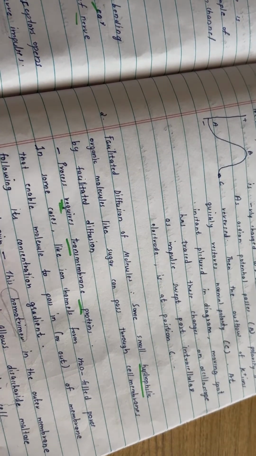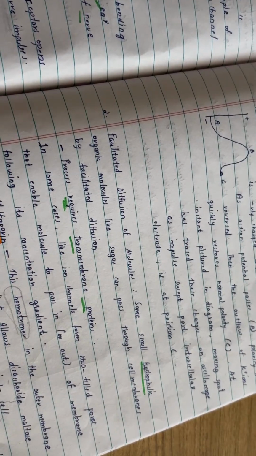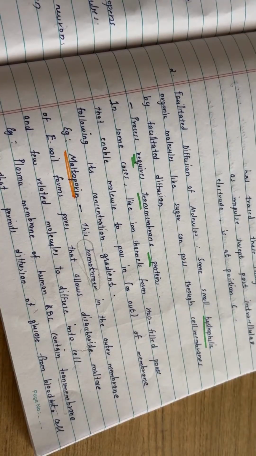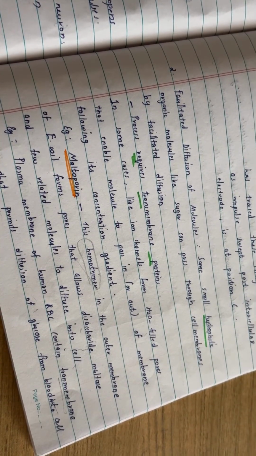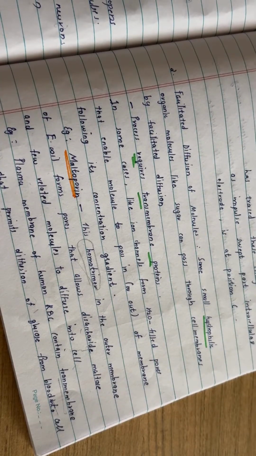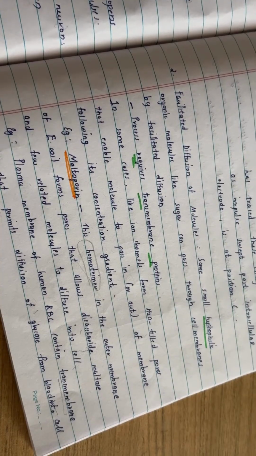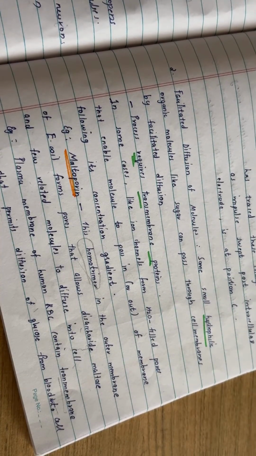We have maltoporin, an example: a homotrimer in the outer membrane of E. coli. This forms pores that allow the disaccharide maltose, that is our sugar, and a few related molecules to diffuse into the cell.